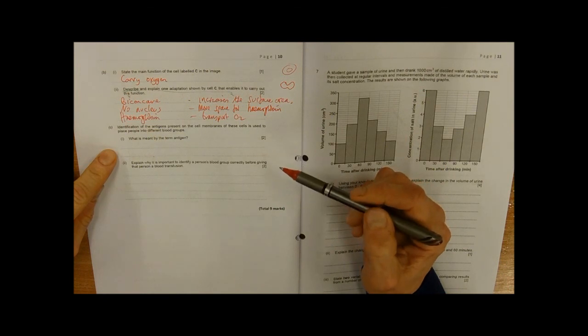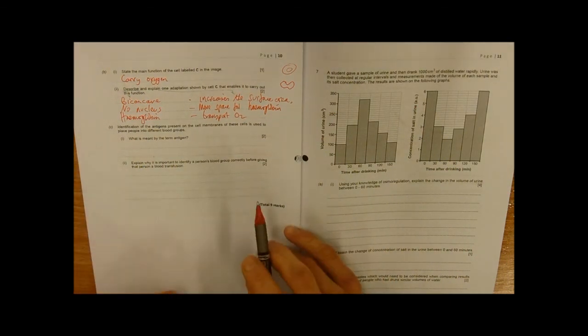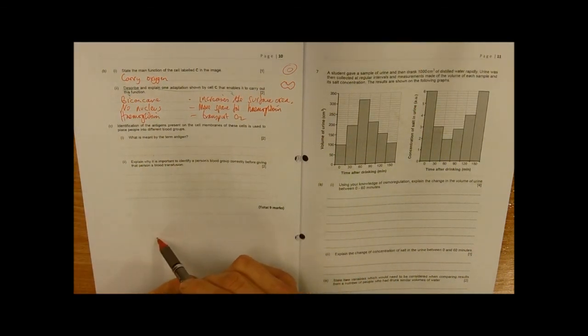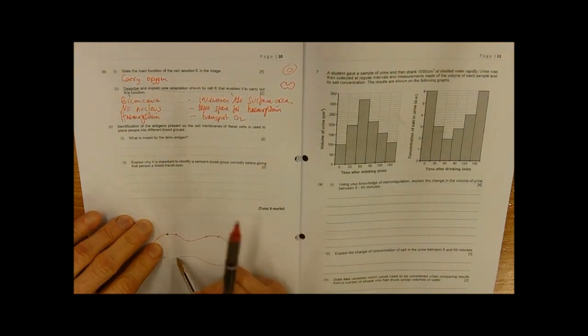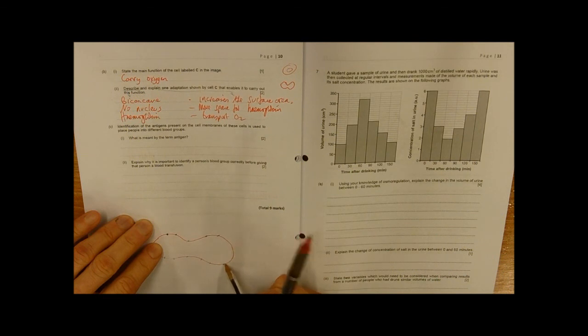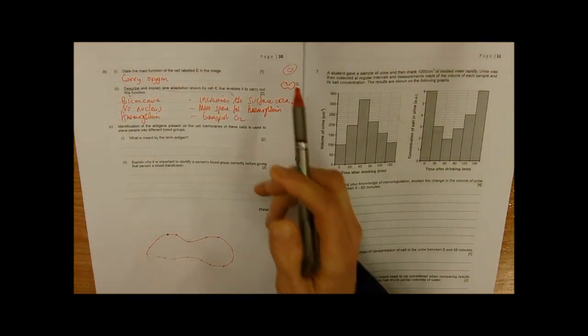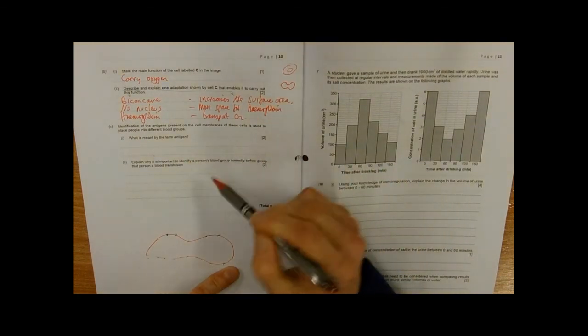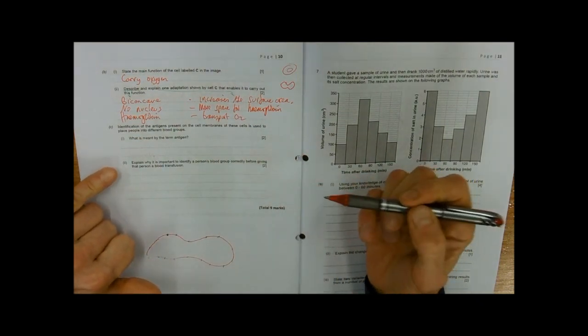Identification of the antigens present on the cell membranes is used to place people into different blood groups. What is meant by the term antigen? So we've got antigens, so these are on the cell membrane, antigens there. Okay. And in blood we'd have A and B, and that's where we get our blood system from.